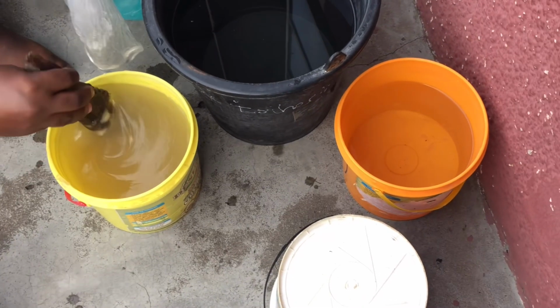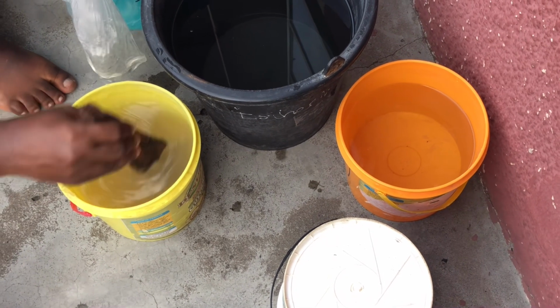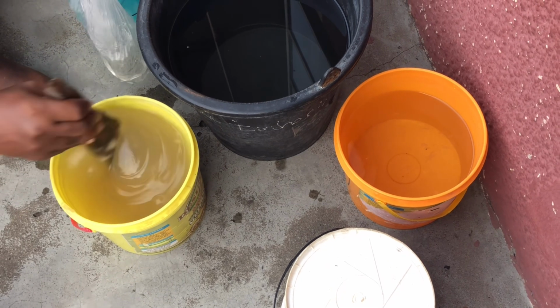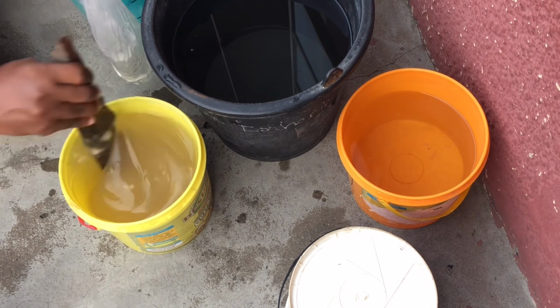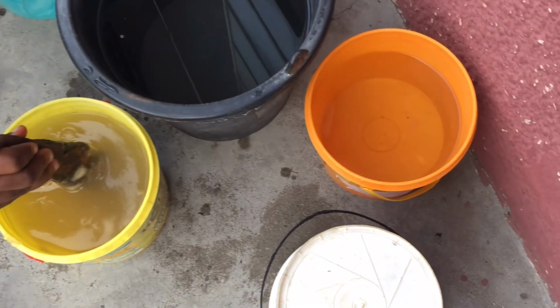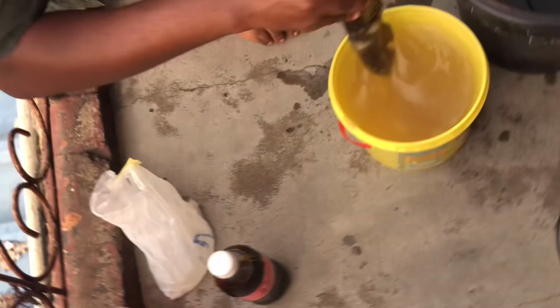I mixed it with this, 2 cups of nitrosol. It's a very thick chemical, so make sure you dissolve it in a bowl of water to avoid lumps, or sticking together, and for proper mixing.